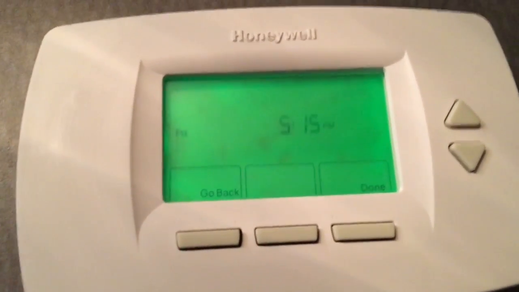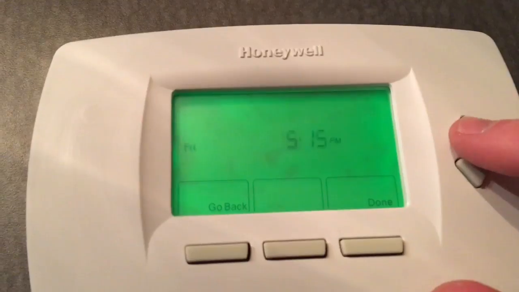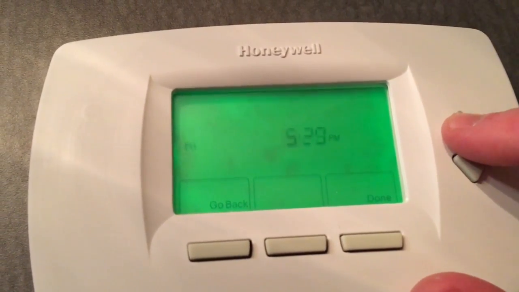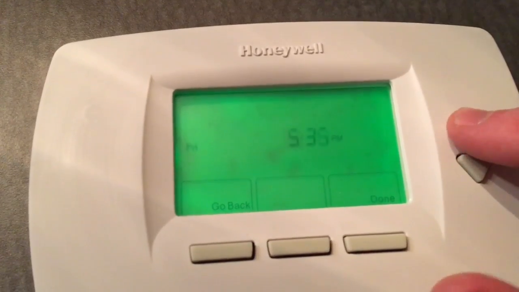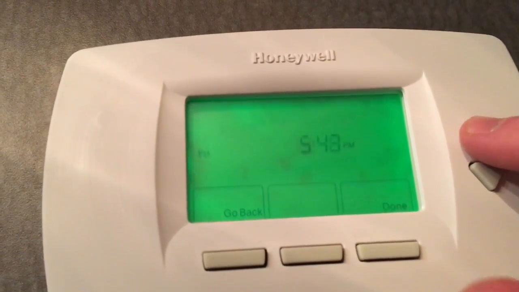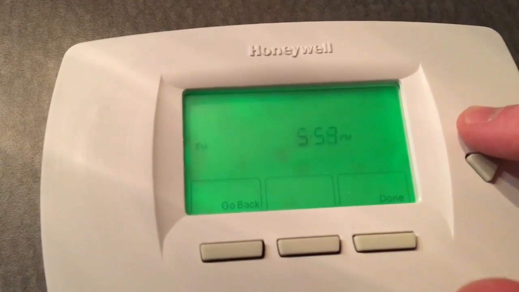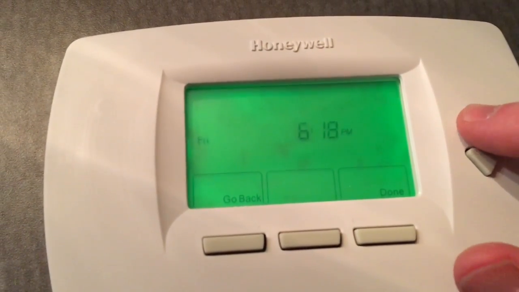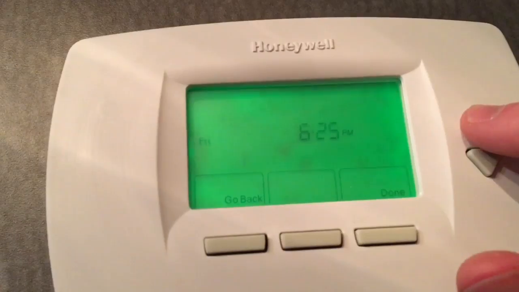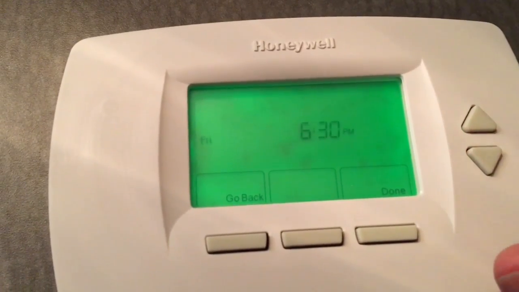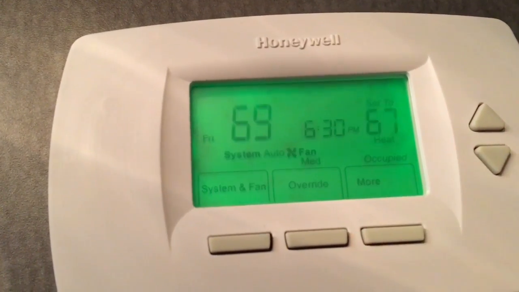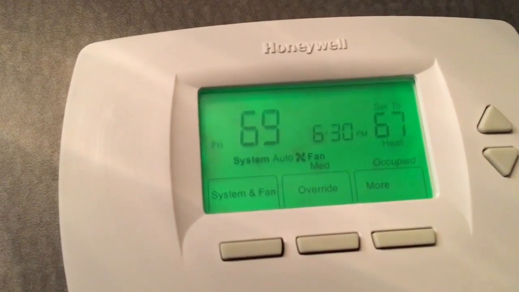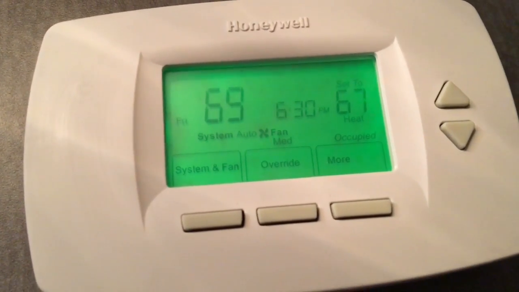And then I just use the arrows here on the right, up and down, to adjust that time. So I'm going to keep pressing up until I get to the time that I want. I said 6:30 a.m., but I'm going to stop at 6:30 p.m. just because it's going to take me a long while here. There we go, 6:30 p.m. When I'm done, I press the Done button, and then here's my thermostat display, and there's the current time. So pretty easy to fix.